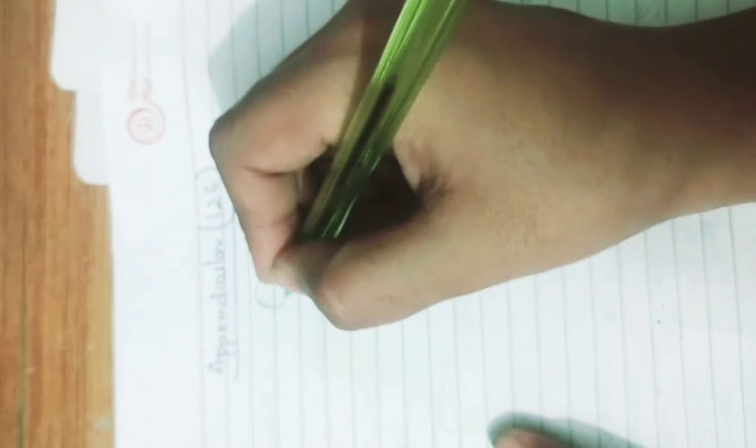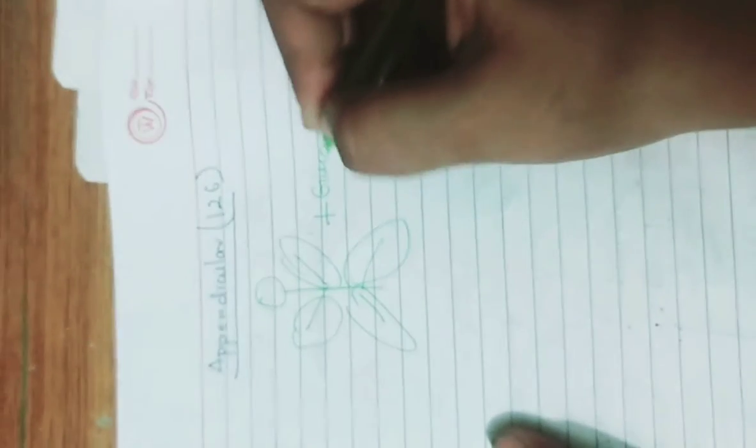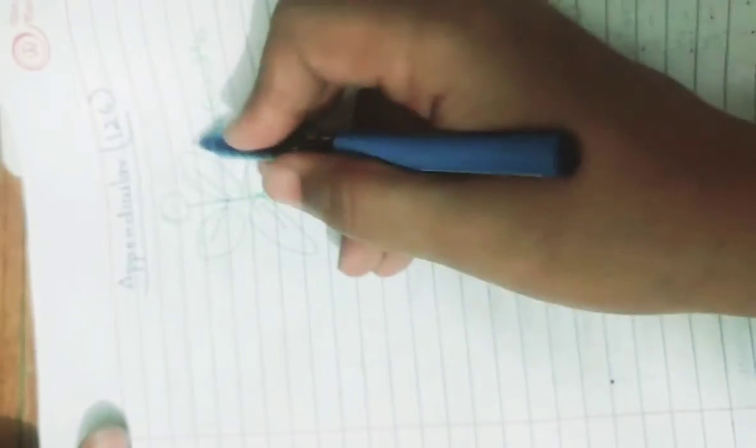So I have told you earlier that your hands and your girdle, that means this portion, this portion, this portion, this portion, plus girdles, come up in this section. Now we will study each accordingly. First comes your shoulder girdle.